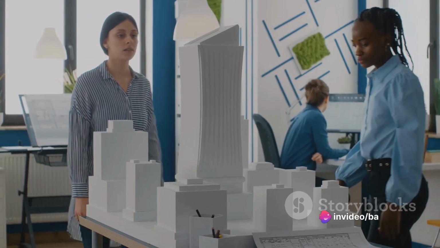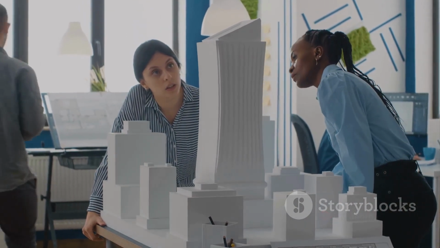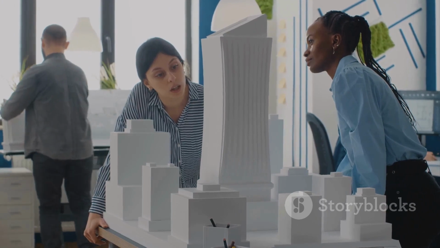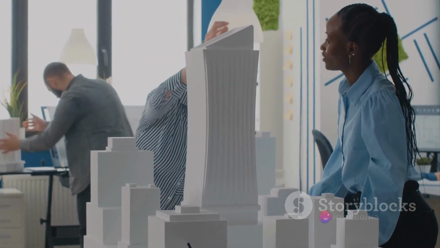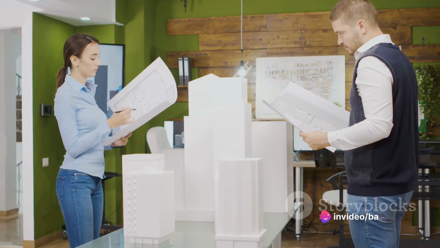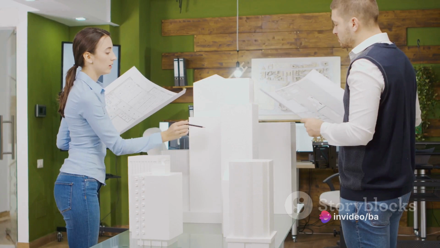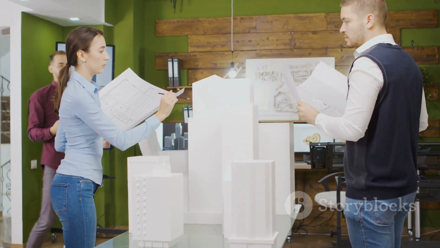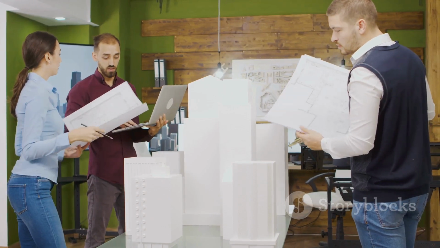Next, we have the system overview. This is the living room of your document, where you'll present a broad picture of the system. It's not about the minute details, but rather the overall layout and architecture. What are the main components of the system? How do they interact? This section helps the reader visualize the system in its entirety.